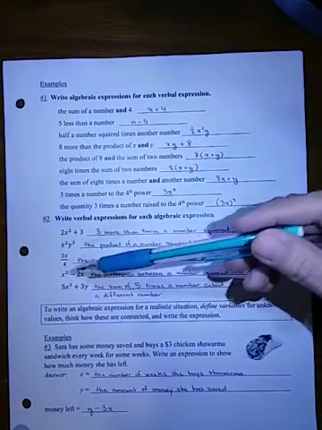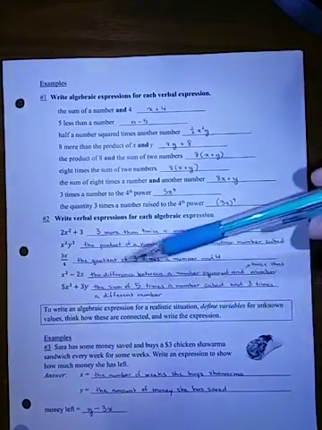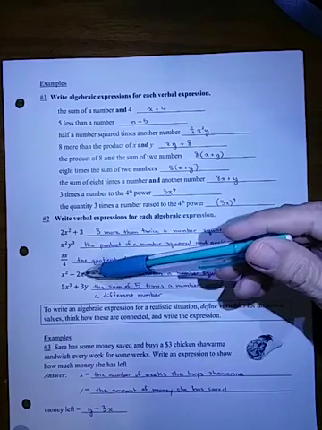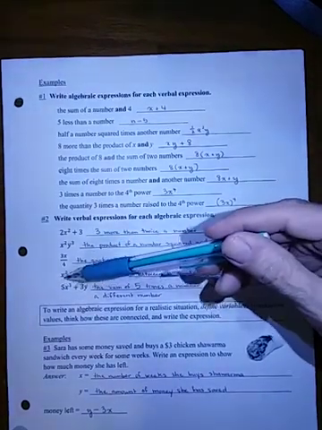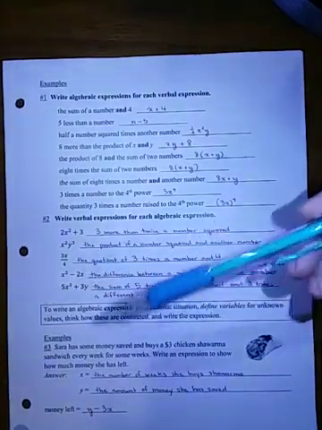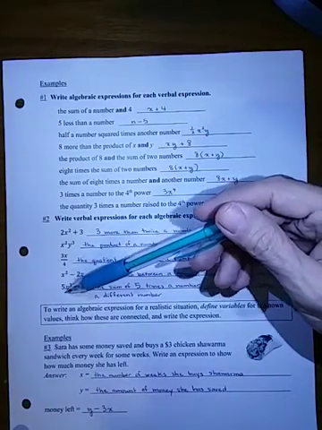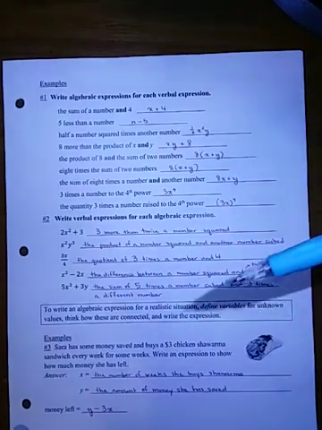This is subtraction, so we could use the word difference now. That's the difference between a number squared and twice that number. Again, if it had been a different number, we would have had to say a different number. This implies it's the same one, so we used an x for both of them. For this one, we have two different symbols, so we will need to say another number. So this is the sum of 5 times a number cubed and 3 times a different number.